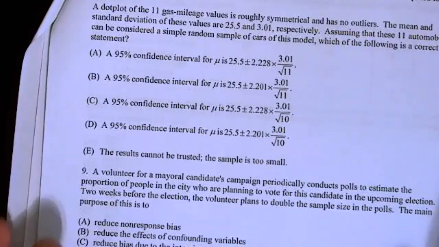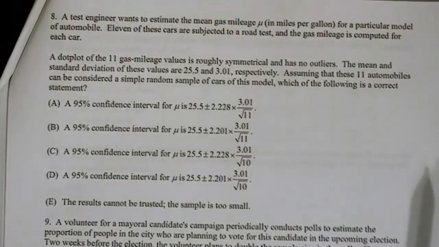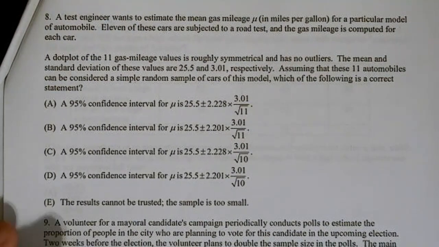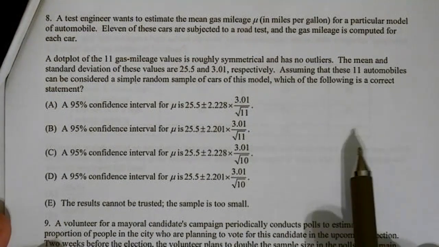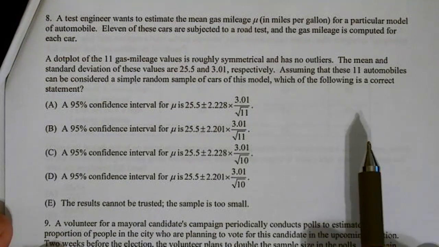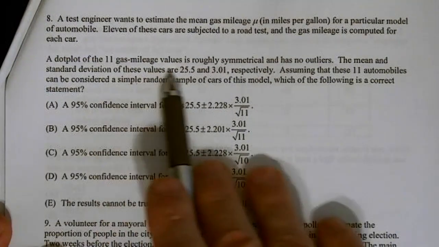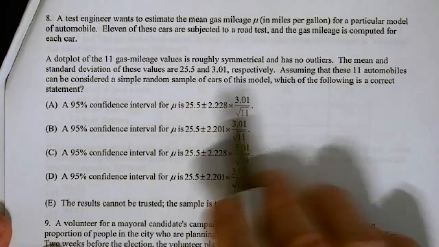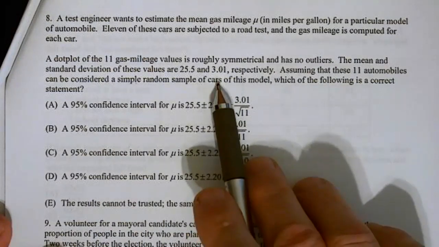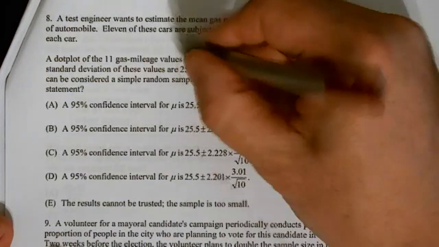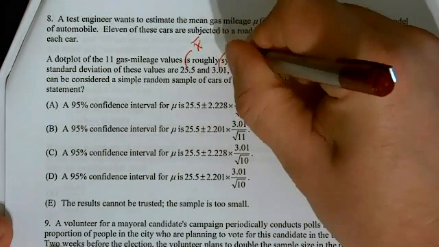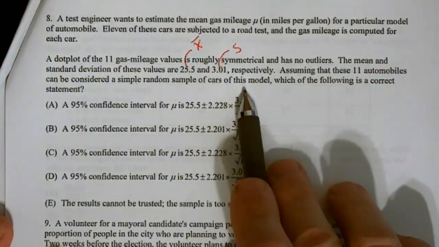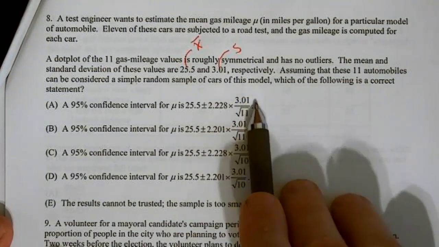All right, number 8. A test engineer wants to estimate the mean gas mileage in miles per gallon for a particular model of automobile. 11 of these cars are subject to a road test, and the gas mileage is computed for each car. A dot plot of the gas mileage values is roughly symmetric and has no outliers. Please remember, this is coming from the sample. The mean and standard deviation of these values are 25.5 and 3.01. So this is my X bar, and this is all coming from the sample, respectively. Assuming that these 11 automobiles can be considered a simple random sample of cars of this model, which of the following is a correct statement?